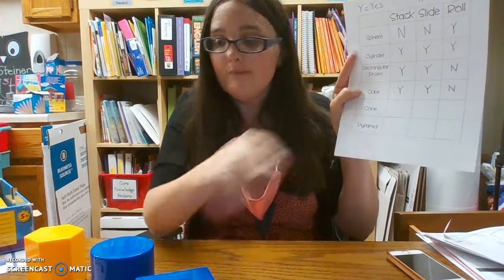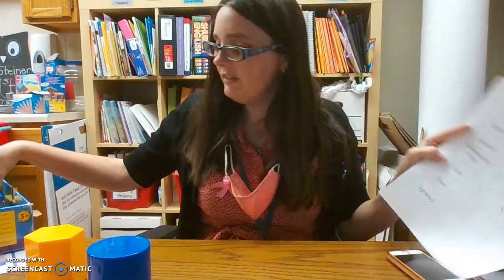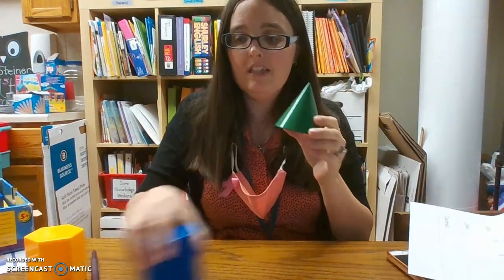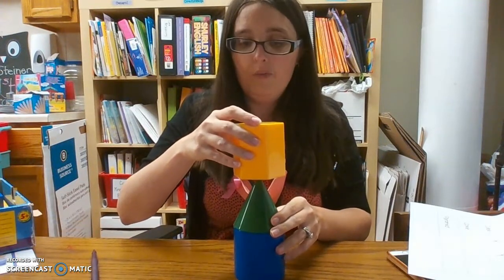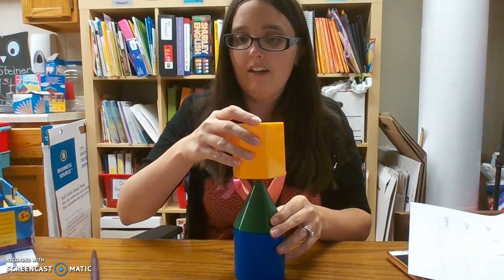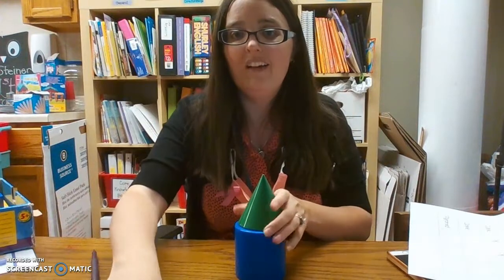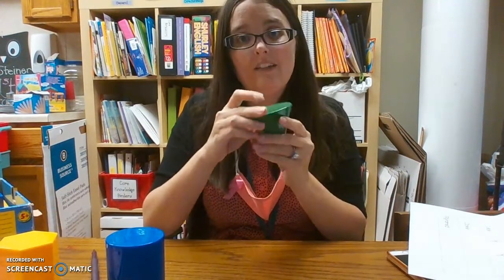Next, we have a cone. So let me grab my cone here. Here's my cone. I'm going to see if it stacks between these two shapes, if it will stay in a nice tower when I let go. You can make a prediction if you'd like to right here. Oh, it does not. Because the cone does have a flat bottom, or you could say it has a flat top, but the other side is pointy.